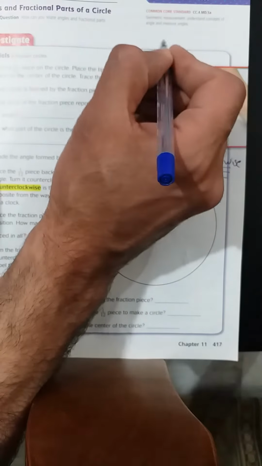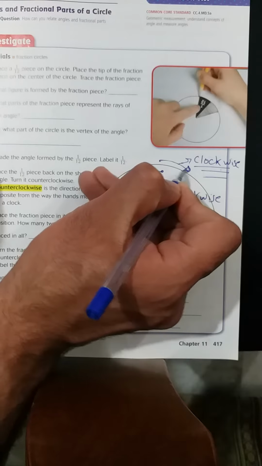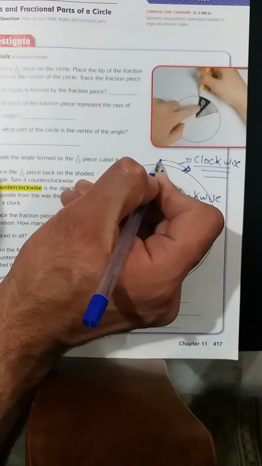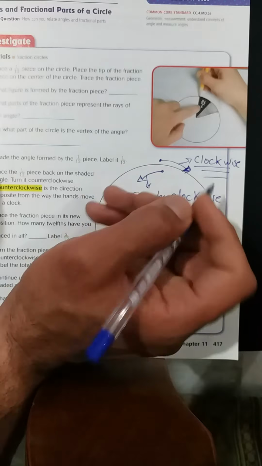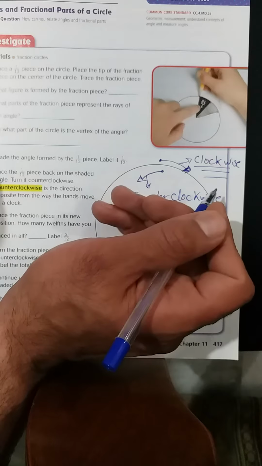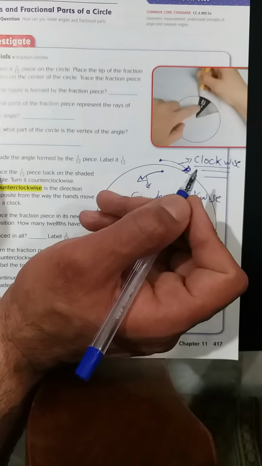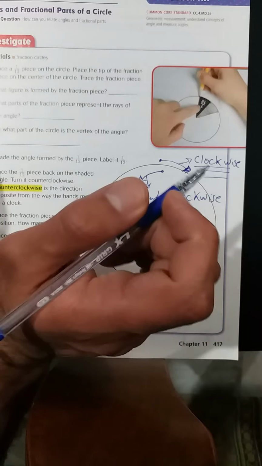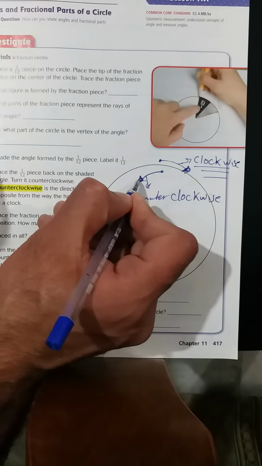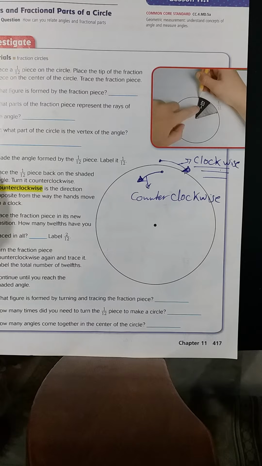So if you look here, if the arrow started from here and ends like this, it is going to be clockwise. Clockwise is the direction of the way the hands move on a clock. So if you put your hand on the clock and move like the clock moves, it is going to be clockwise. And the other direction is counterclockwise. Counterclockwise is the direction opposite from the way the hands move on a clock.